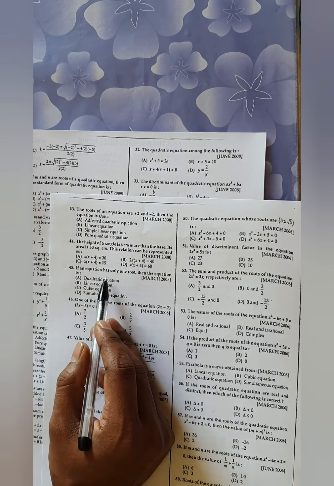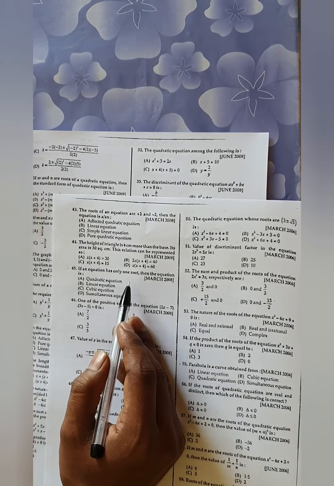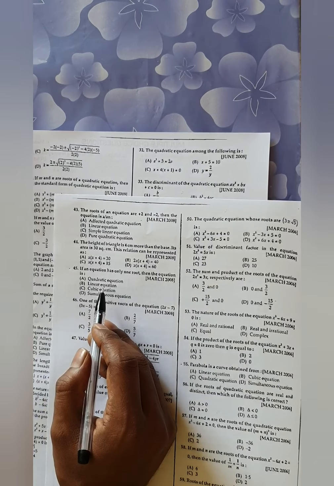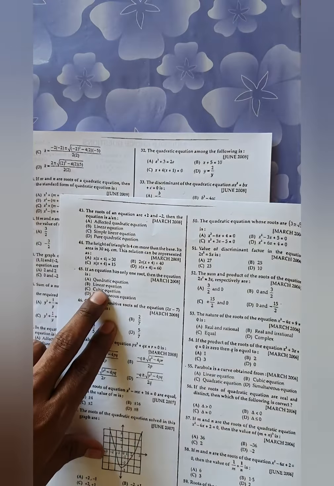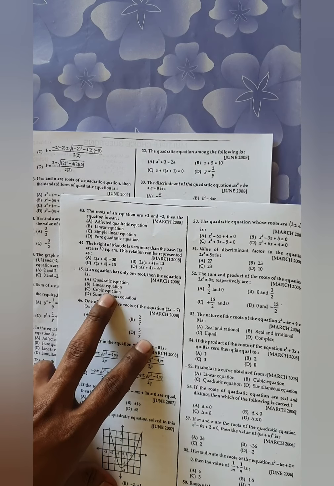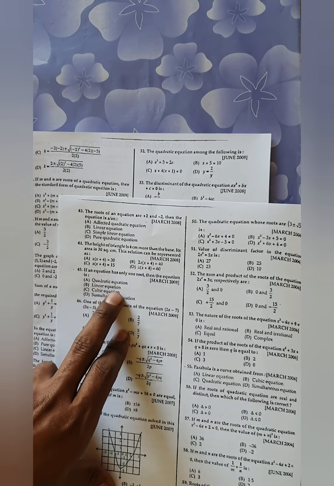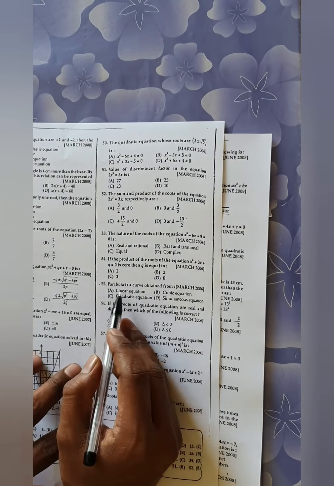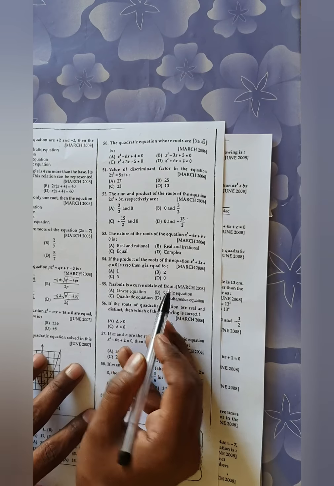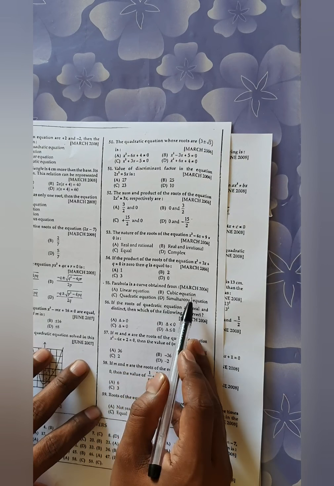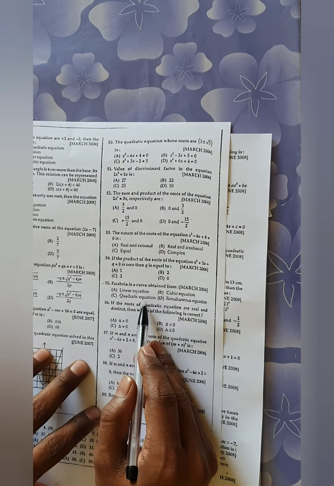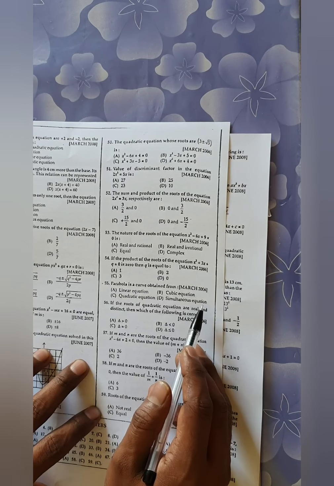Okay, so if an equation has a single root, then it is a linear equation. The options given were quadratic equation, linear equation, cubic equation, and simultaneous equation. Remember, a single root means you have a linear equation. Now one more question. A parabola is a curve obtained from a linear equation, cubic equation, quadratic equation, or simultaneous equation.